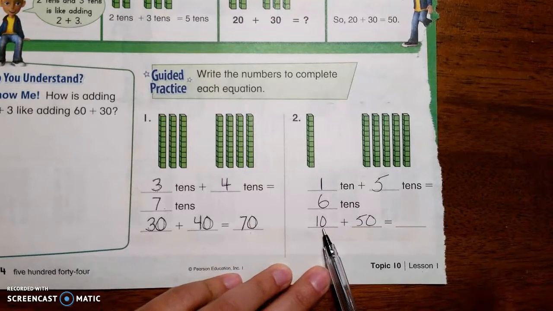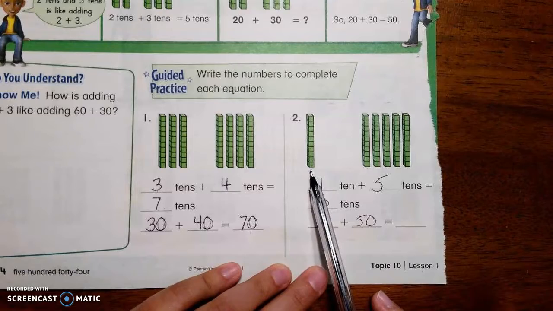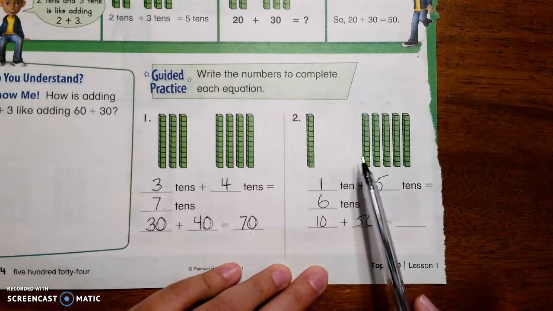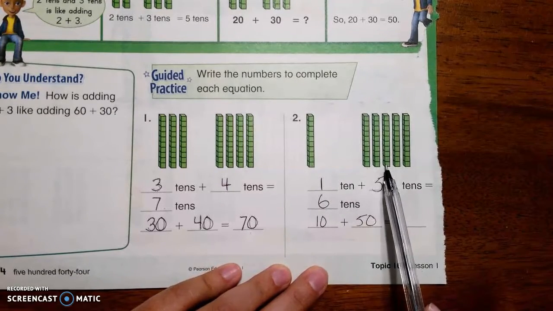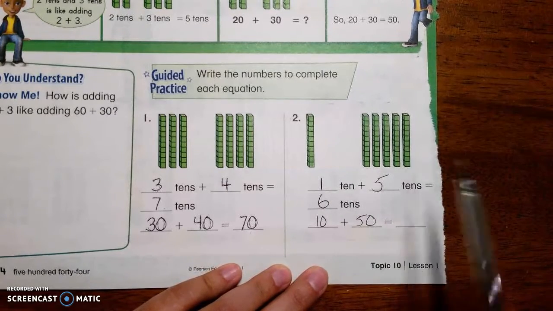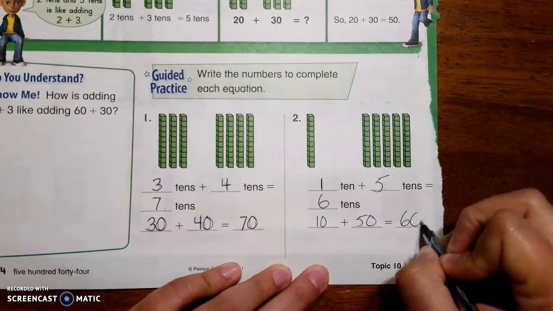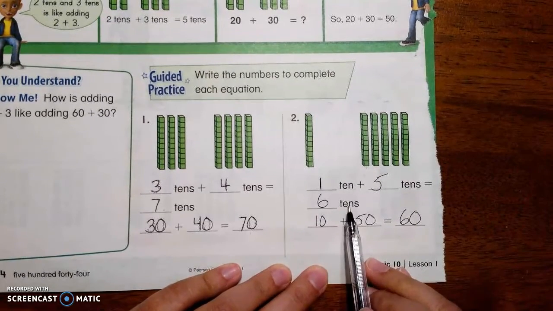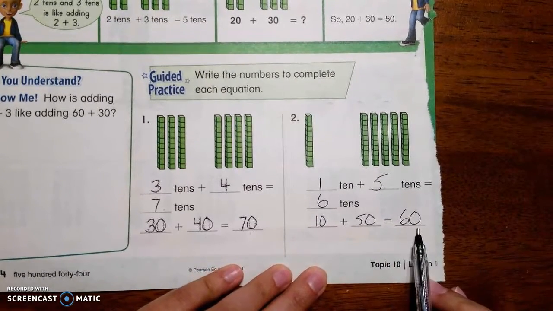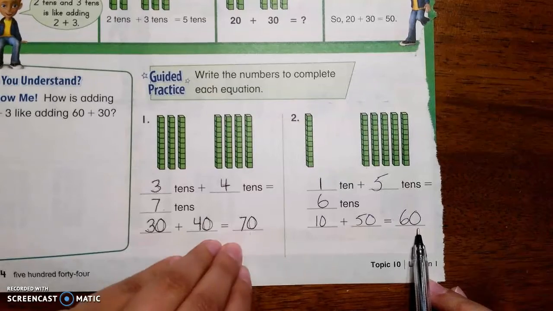Now we're going to count the cubes, not the columns, the cubes. So we count by tens. 10, 20, 30, 40, 50, 60. 6 tens is the same as 60. Okay?